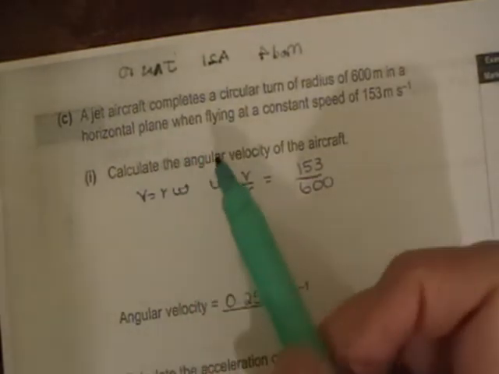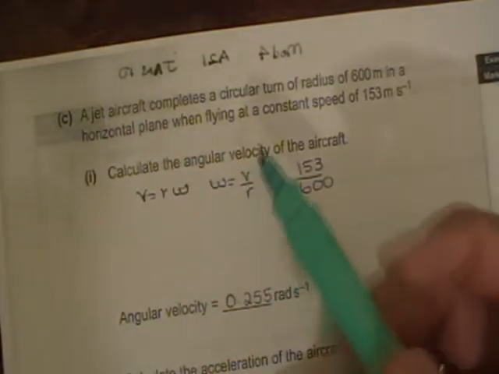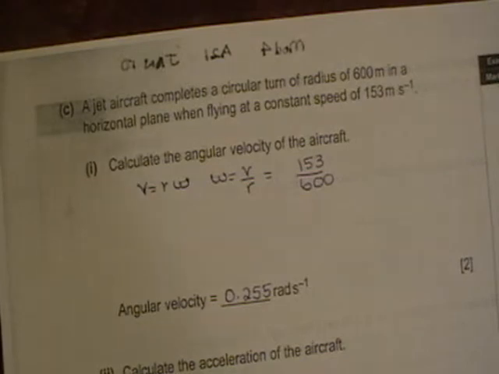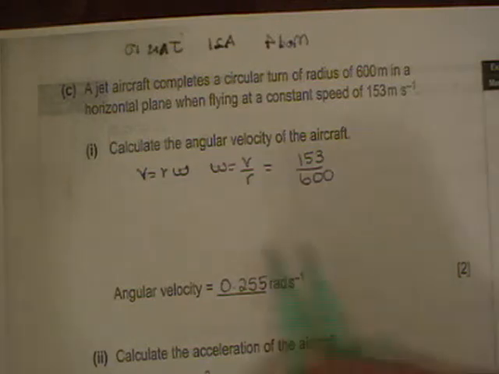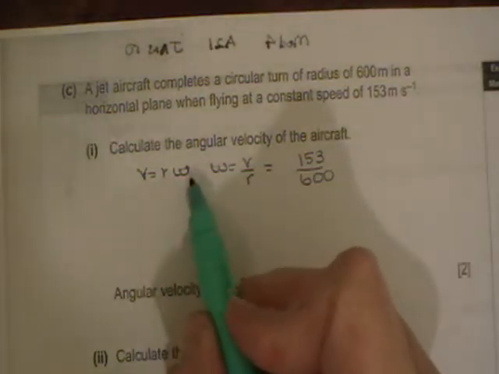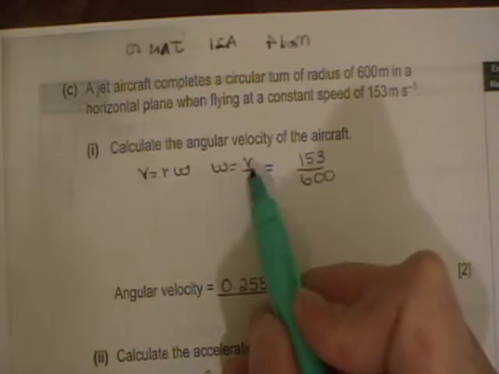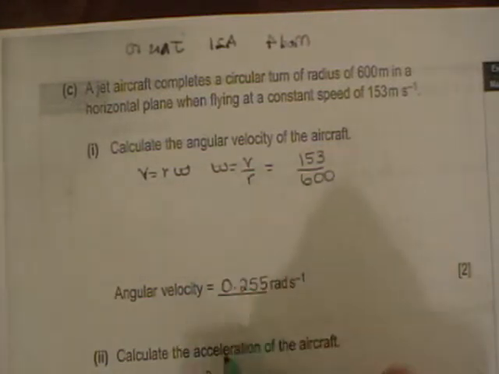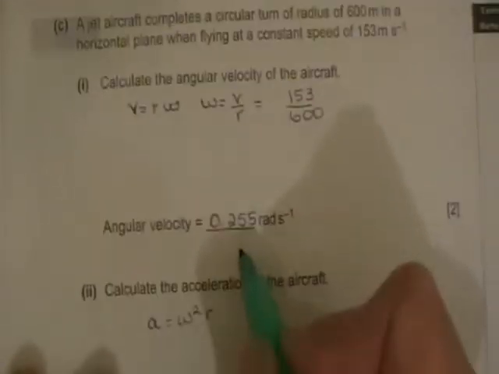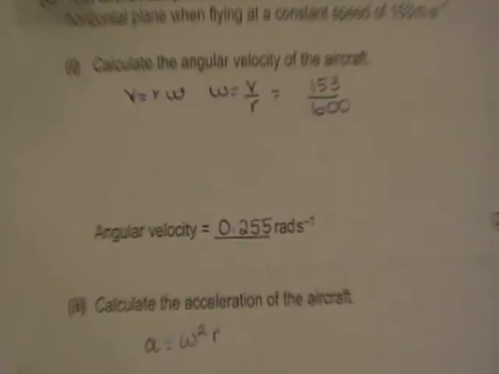Part c, and again I have some answers written in. A jet aircraft completes a circular turn of radius 600 metres in a horizontal plane when flying at a constant speed of 153 m s^-1. Calculate the angular velocity of the aircraft. So v is equal to r omega. We know that v is 153 and r is 600, so you just manipulate the equation and you end up with an answer of 0.255 radians per second. I'll scan in a wee bit so you can see it a bit better.